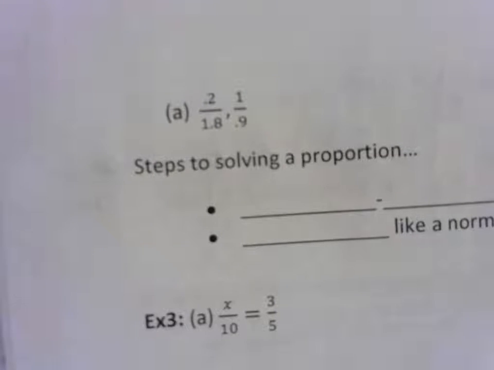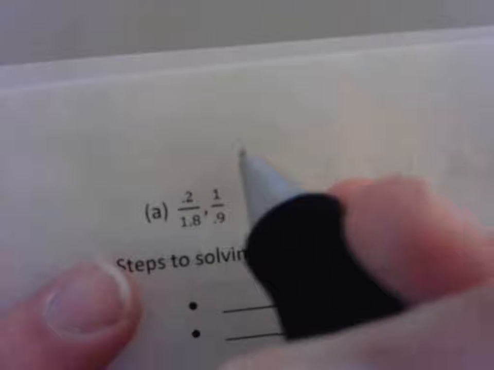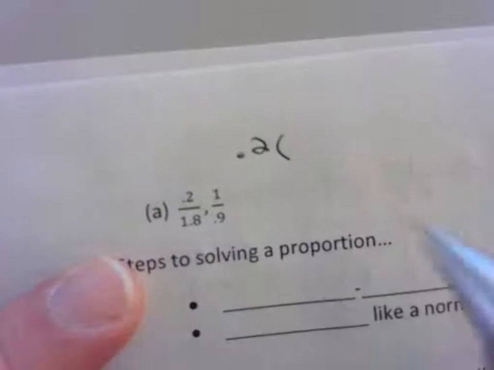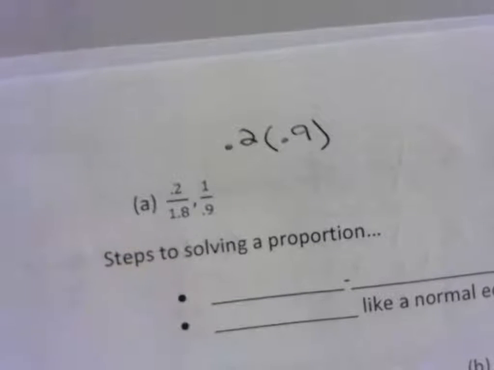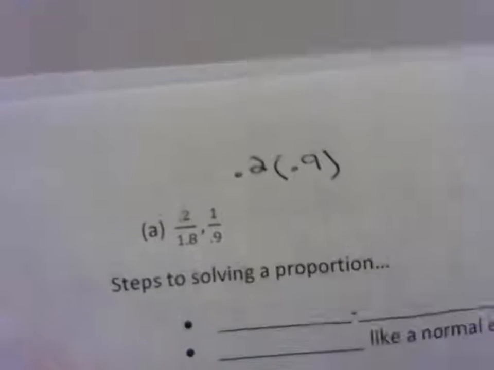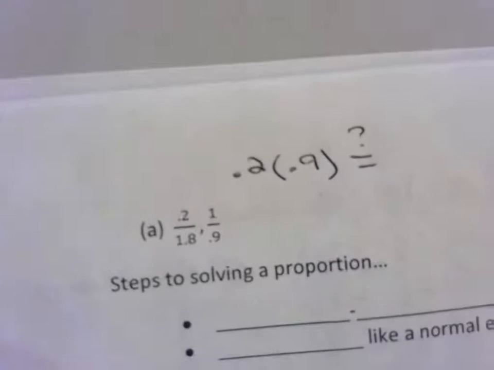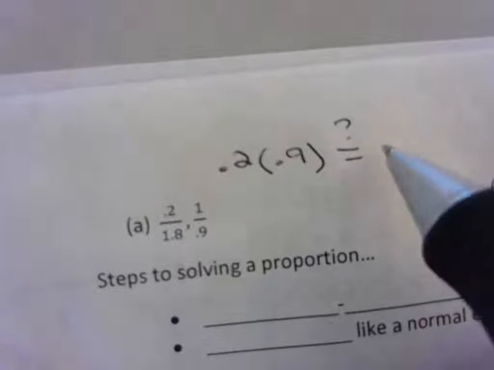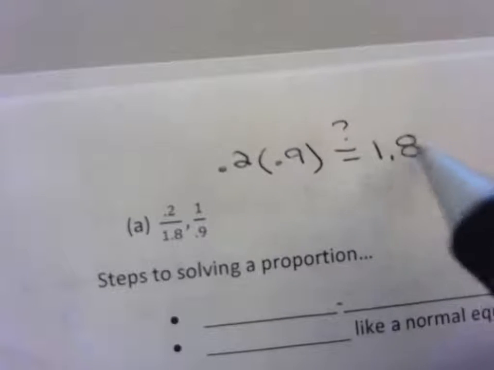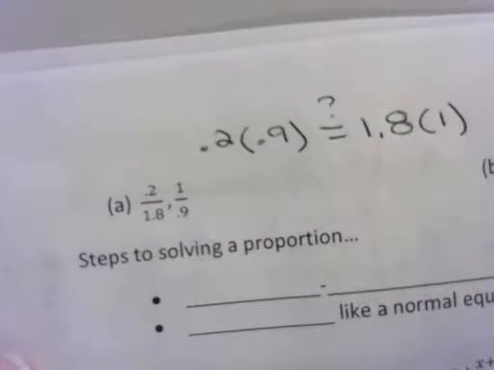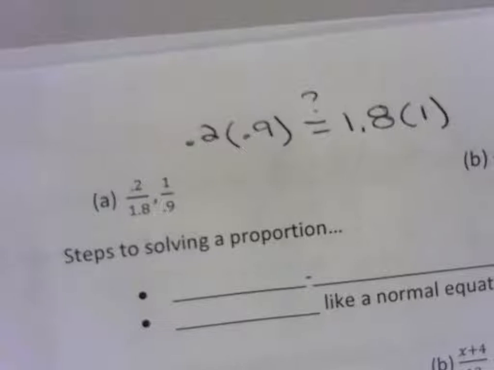Product means what? Multiply. I'm going to take the cross product and see if they are equal. So 0.2 times 0.9, and I want to see, is that equal to the other cross product? So I'm going to put a question mark over it, is that equal to what would the other cross product be? 1.8 times 1, which would just be 1.8. Okay, grab a calculator if you don't have one. So for it to be a proportion, the cross products have to be equal to each other.